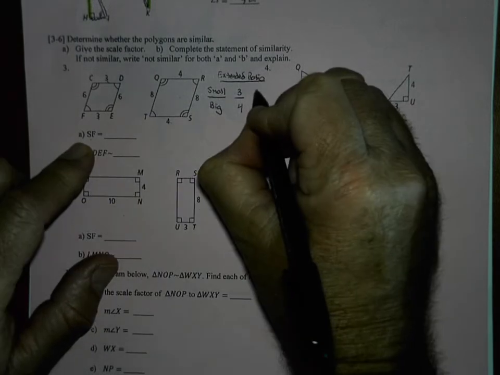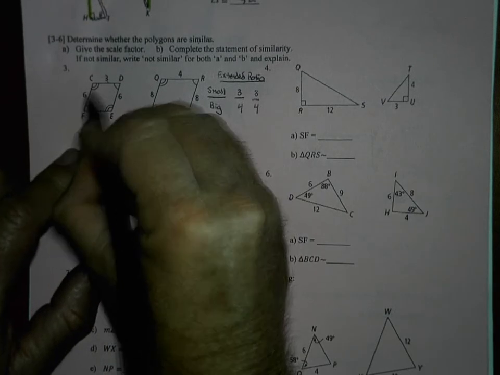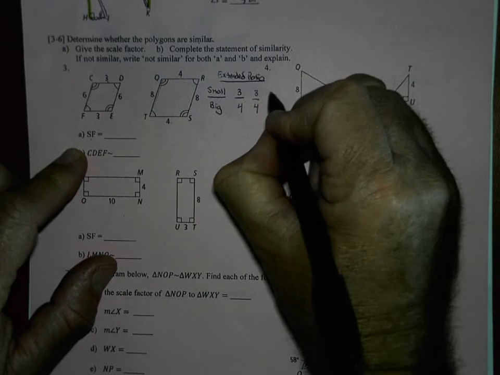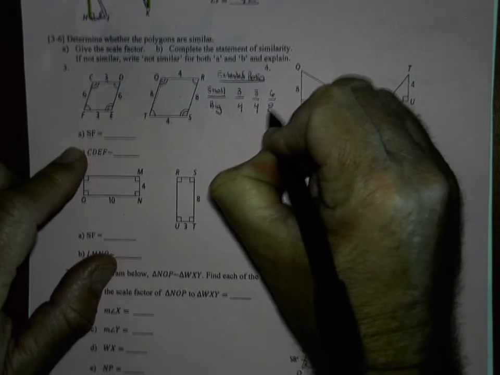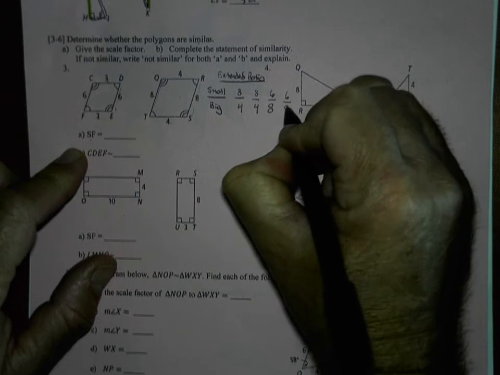Okay, notice I have another 3 over 4. So another ratio would be 3 over 4. Okay, another ratio would be this left side here, 6, which corresponds with this left side, 8. So another ratio would be 6 over 8. Then if you notice, I have a second 6 over 8. So these are all my ratios.